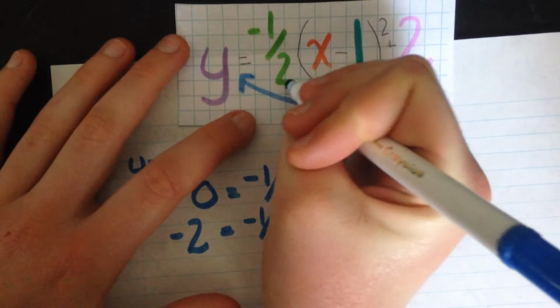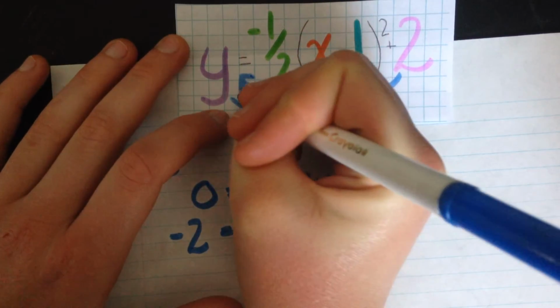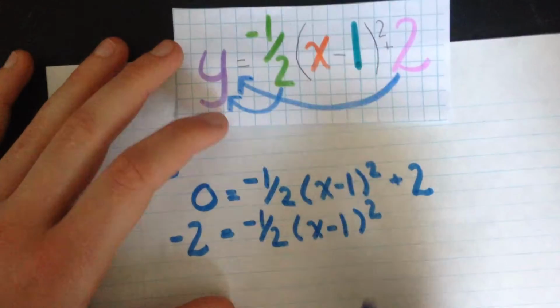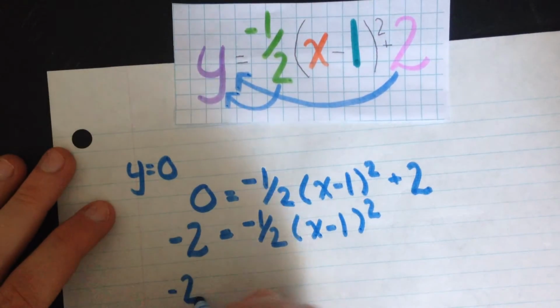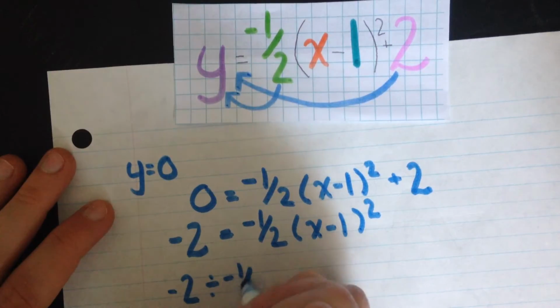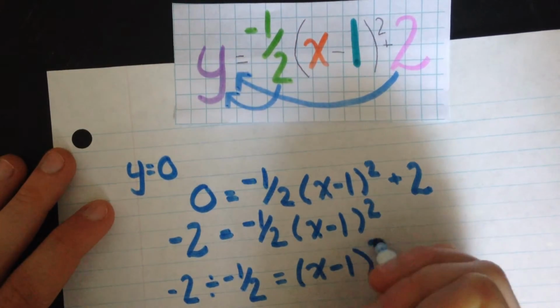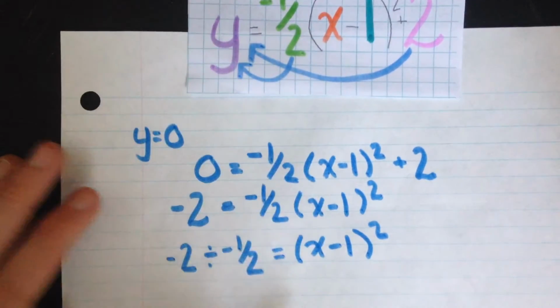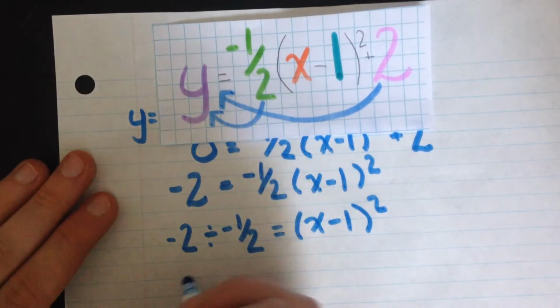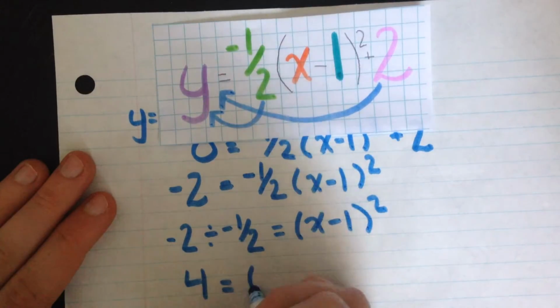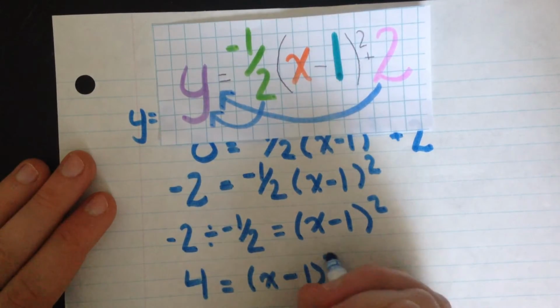Next, we move over the -1/2, and it becomes -2 divided by -1/2 equals (x minus 1) squared, which is the same thing as 4 equals (x minus 1) squared.